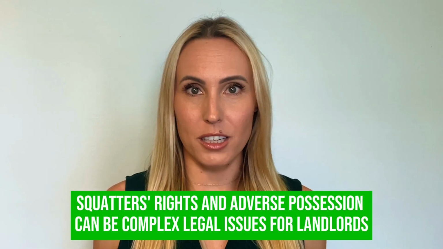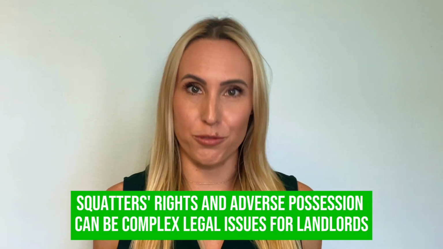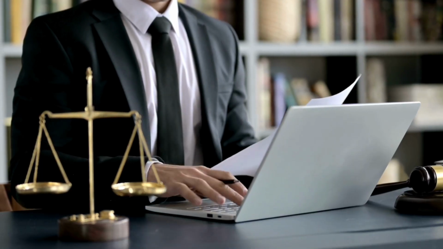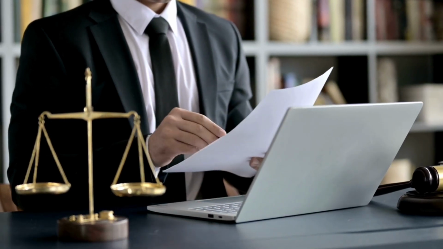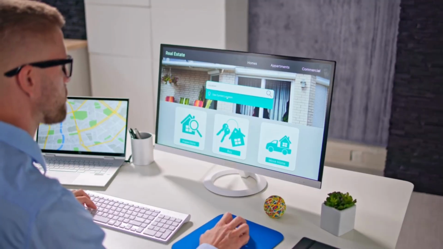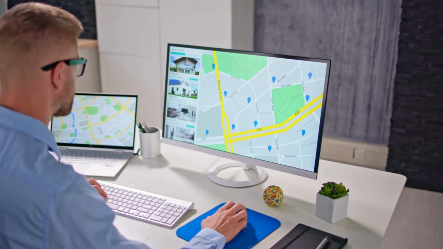So, in conclusion, squatters' rights and adverse possession can be complex legal issues for landlords. Understanding the legal process in Florida is crucial to protecting your rental properties. Staying informed and working with professionals can help avoid squatting problems. Squatters' rights and adverse possession are tricky issues, but understanding your rights and your obligations as a landlord can help protect your investment. Keep track of your properties, stay informed on local regulations, and don't hesitate to reach out for professional help when needed.